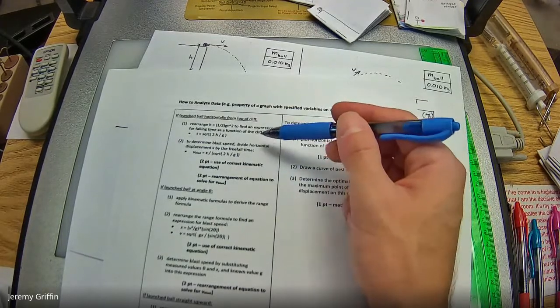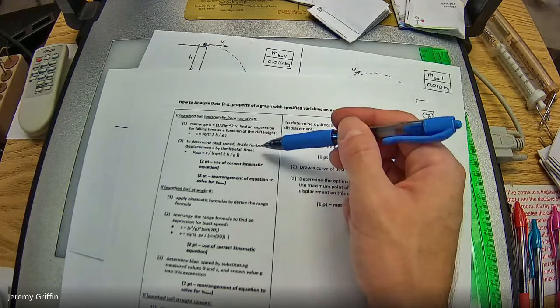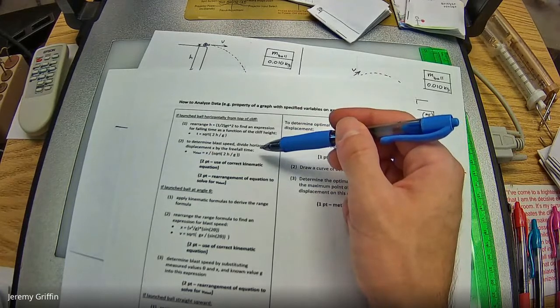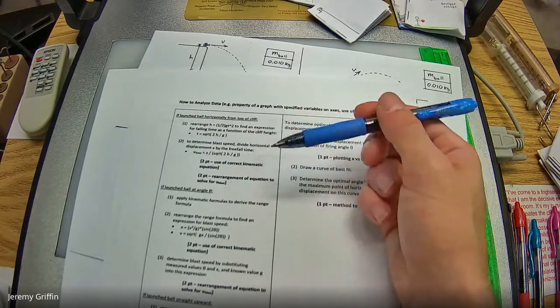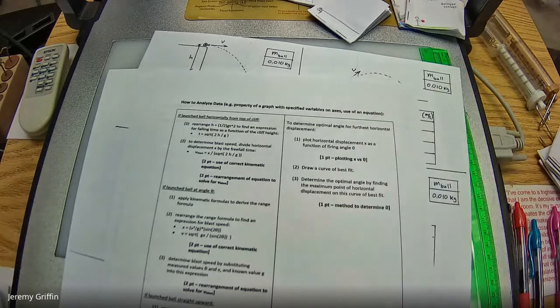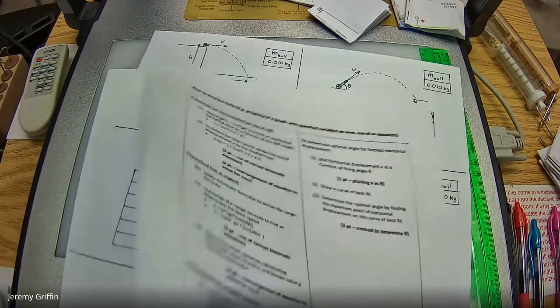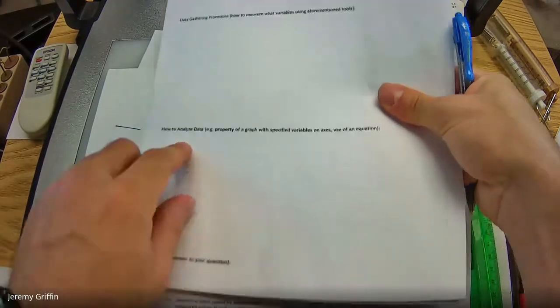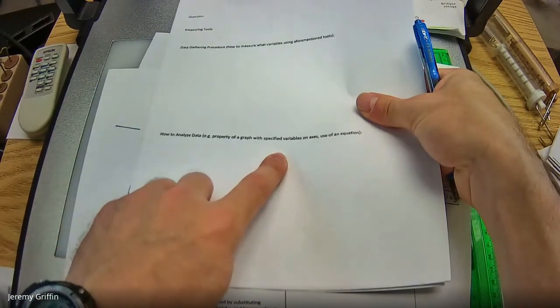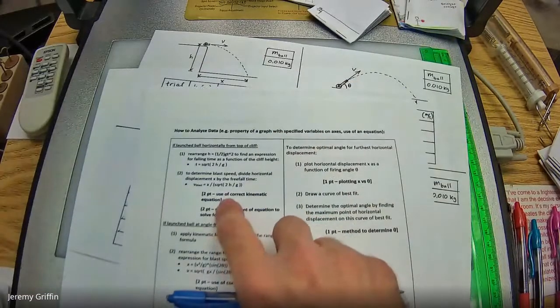Mr. Griffin? Yep. Those two only if we did it, or if we actually wrote down the procedure for it? Okay, so what you're looking for is under the section how to analyze data, you want to write the equation h equals 1/2 gt squared and then solve for t. Okay. If you did that, give yourself a couple of points.